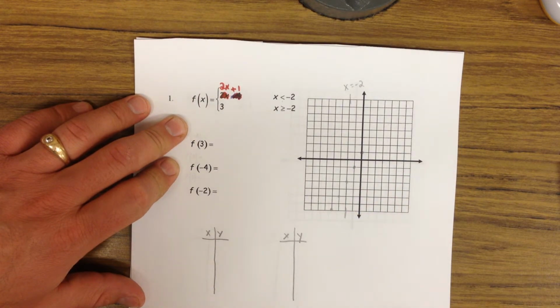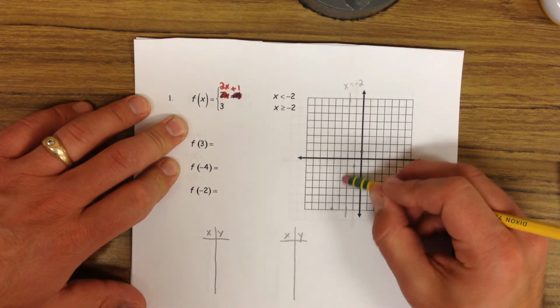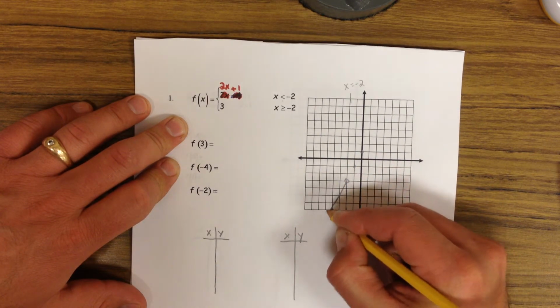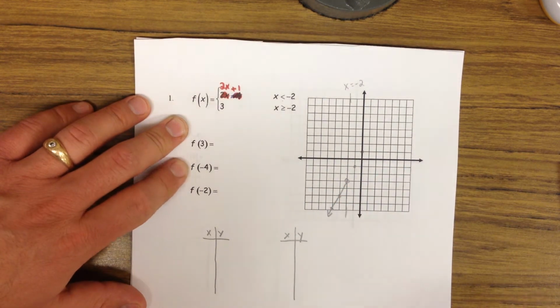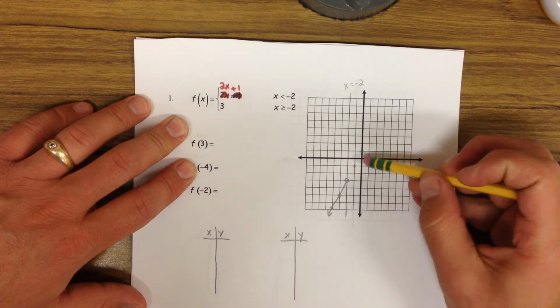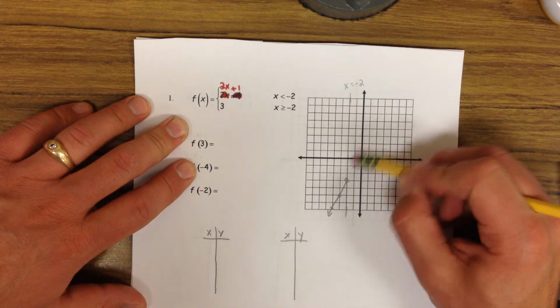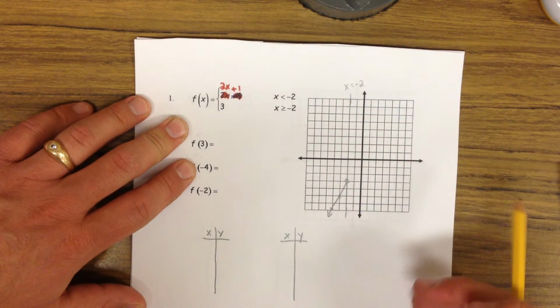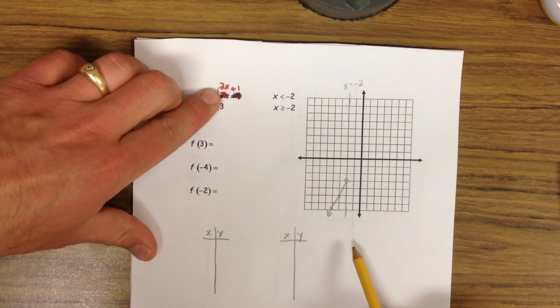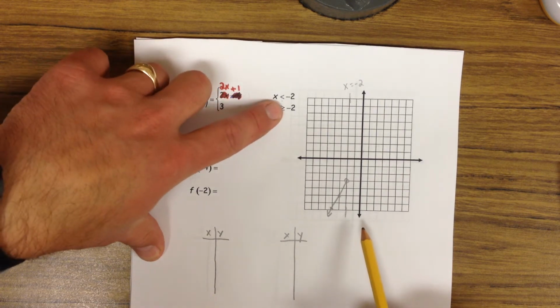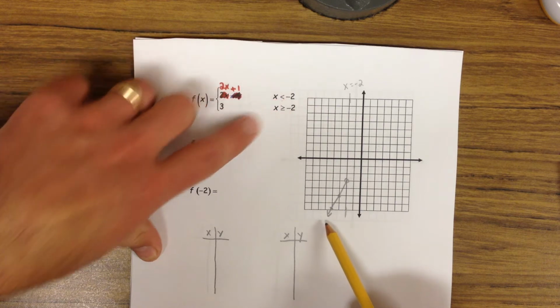I only want to graph this where x is less than -2. Since it can't be equal to -2, I'm going to put an open circle there. I don't need these dots because these dots are where x is greater than -2. So I've just graphed the line y equals 2x plus 1 where x is less than -2.